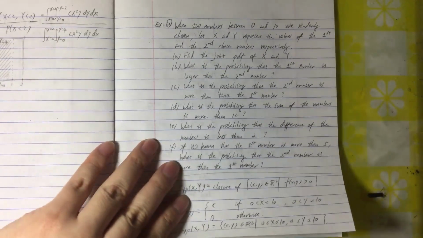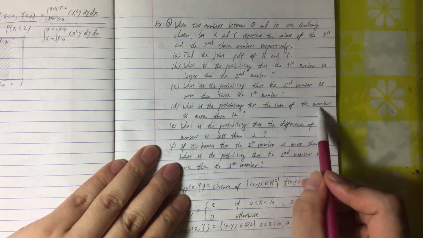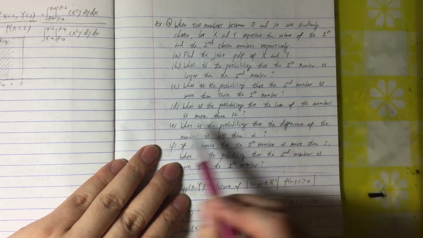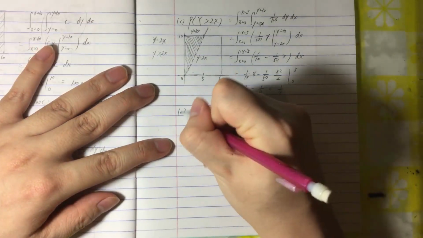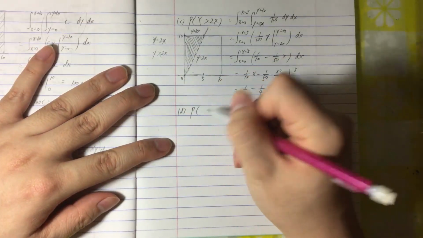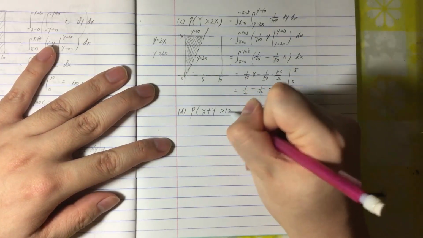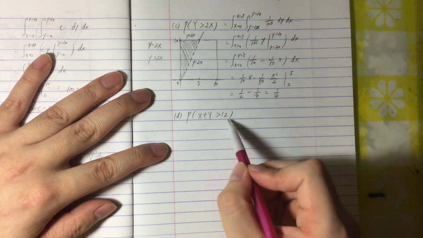Part D. What's the probability that the sum of the numbers is more than 12? We're looking for the probability that the sum of the numbers, x plus y, is more than 12.